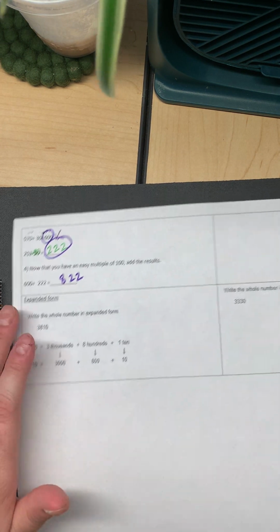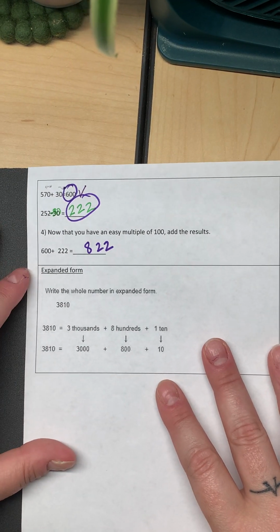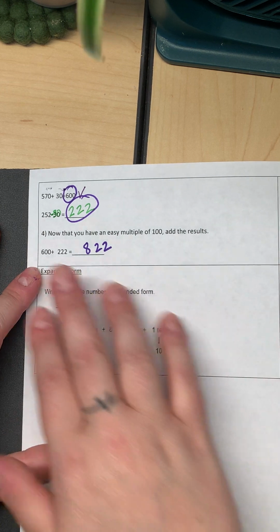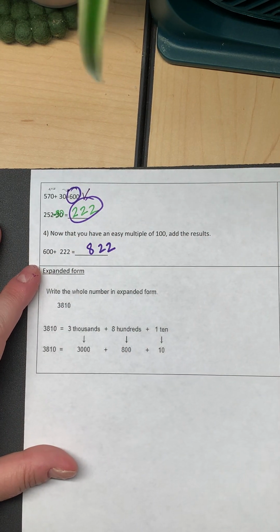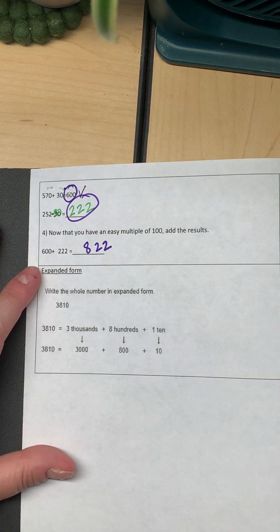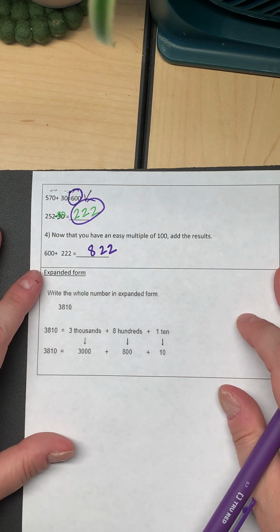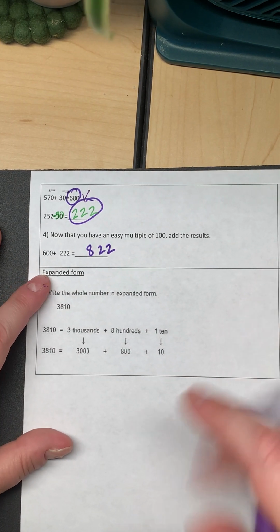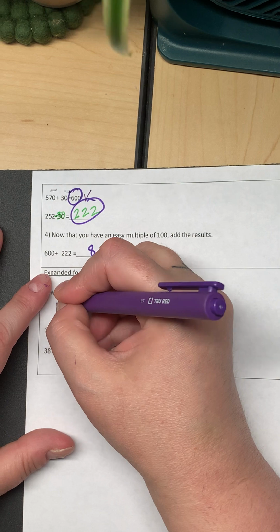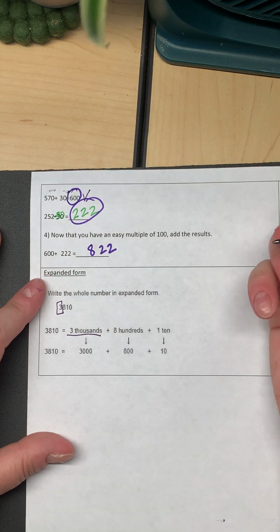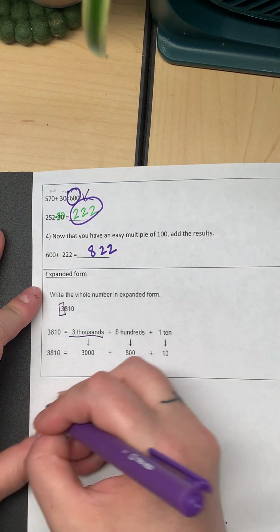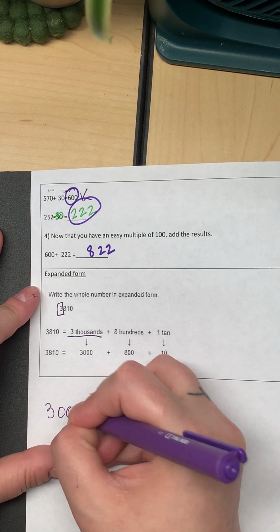Okay, the last one I think is expanded form. This is kind of silly, but I think you already know how to do it. It says write the whole number in expanded form, and you all pretty much know how to do this already. But it's saying change this 3 thousands to numbers like 3000.